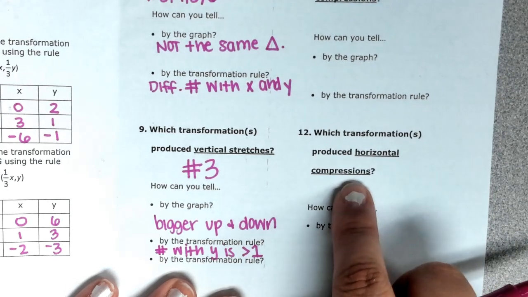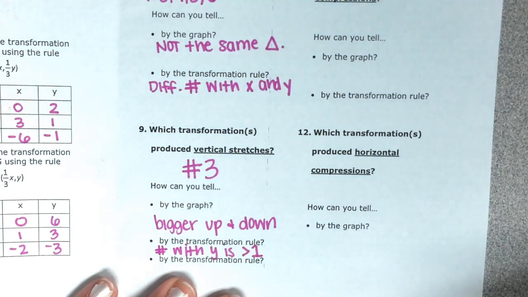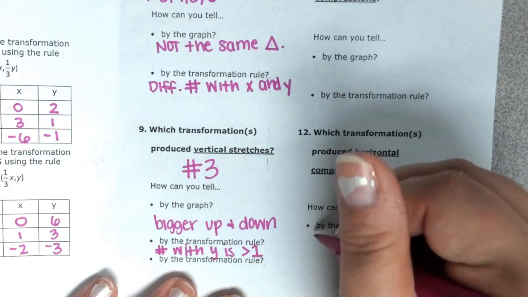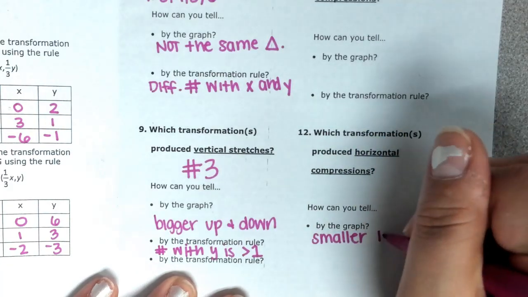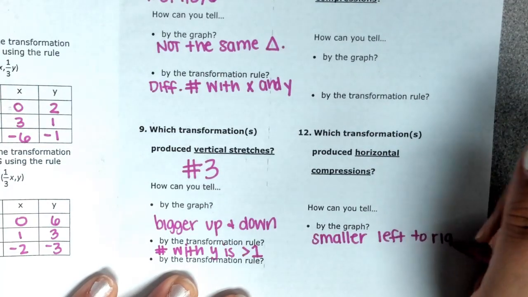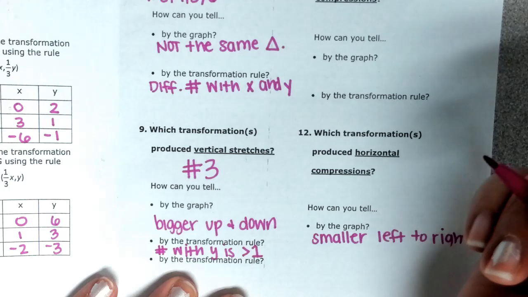What about a horizontal compression? What does horizontal mean? Left to right, side to side. And what does compression mean? Shrink or smaller. So it's going to be smaller left to right. Which one of these graphs was smaller left to right? Number 6.